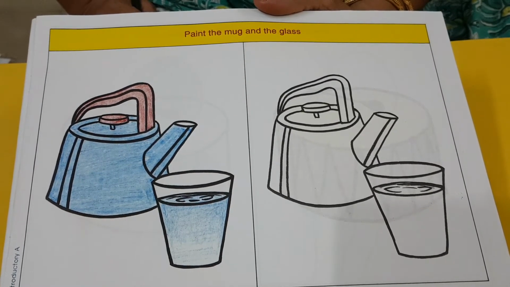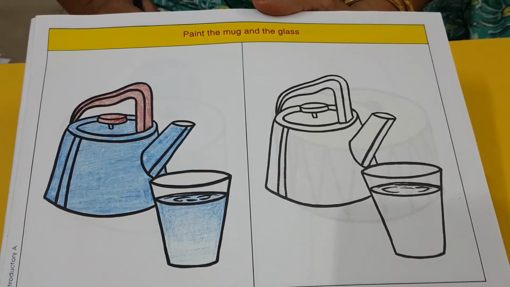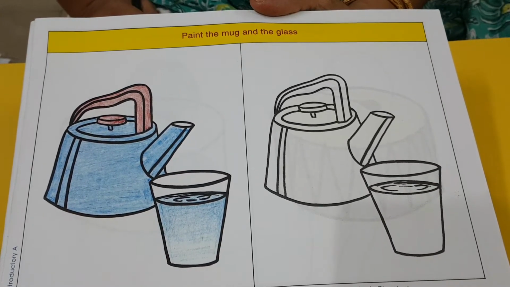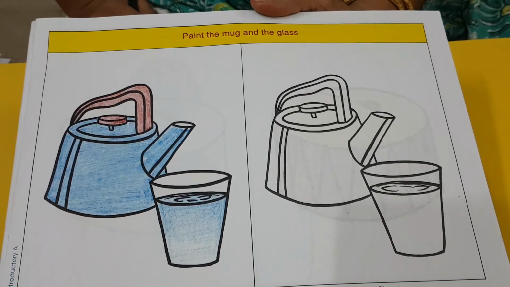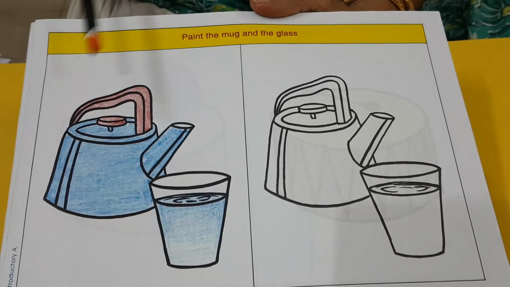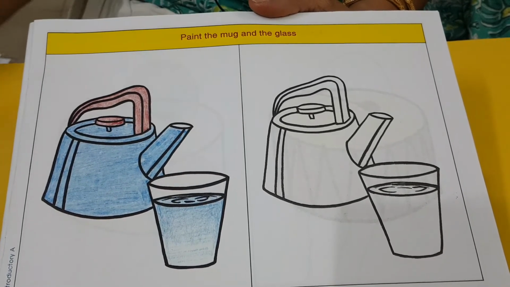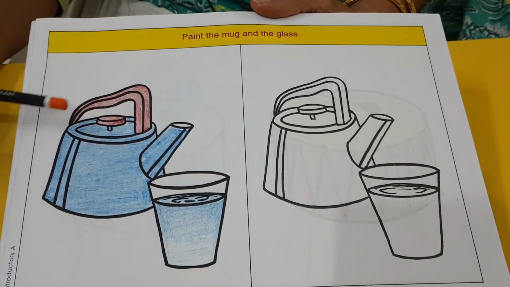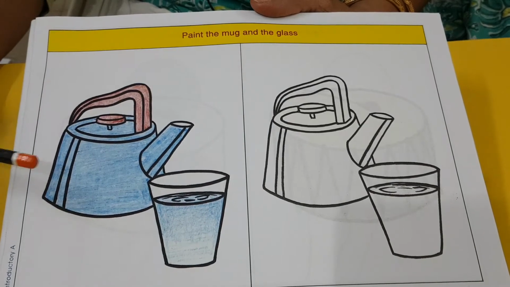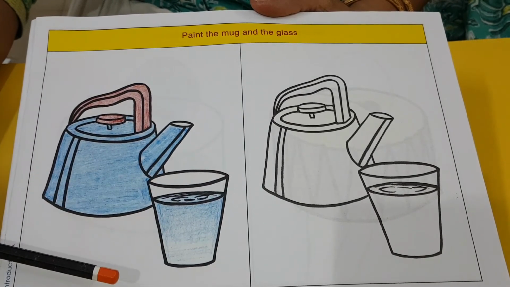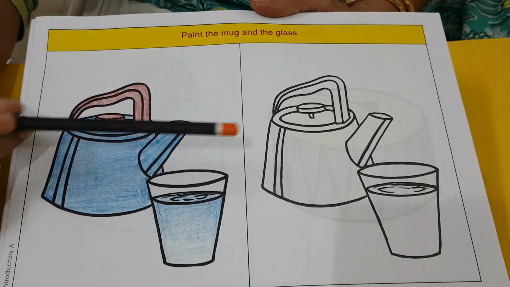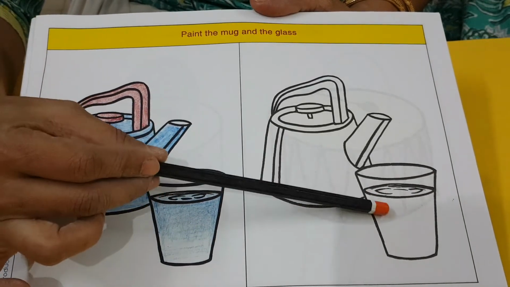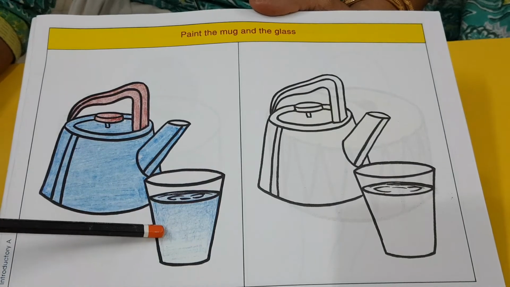Next we will do our coloring, and this time we will do only one page because yesterday was a holiday and we will not have much time. So we'll just do coloring of this. In this page you have a kettle and a glass, a tumbler. Kettle and tumbler. You can color the kettle in whichever color you want, but the tumbler with water, please make it blue only.